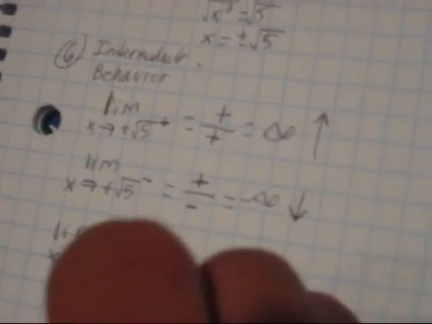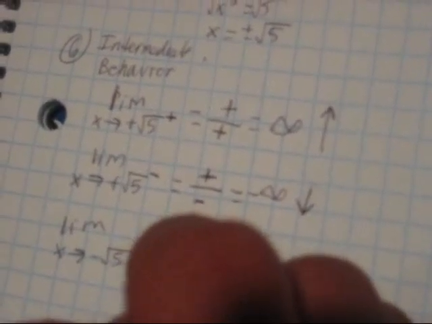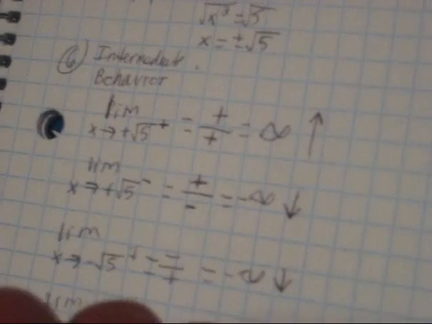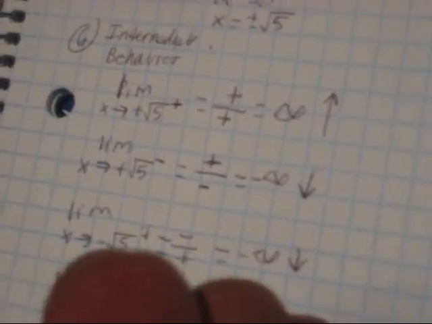Now you have to find the limit of x to negative radical 5 to the right, which is going to turn out to be negative on the top and positive on the bottom. So that's going to equal negative infinity, so it's going to go down. And the limit of x to negative radical 5 to the left is going to turn out to be positive and positive, so it's going to be another positive infinity. It's going to go up.